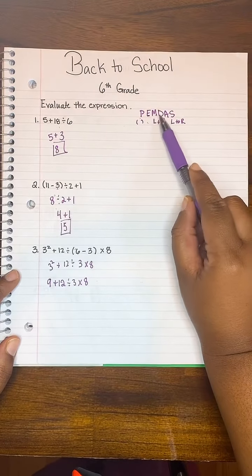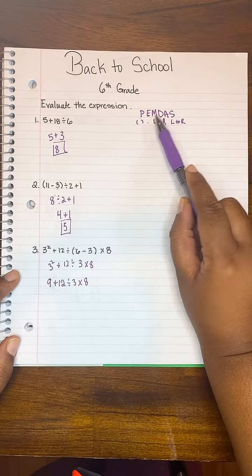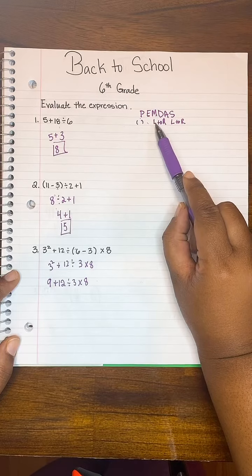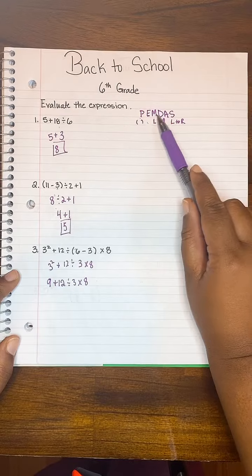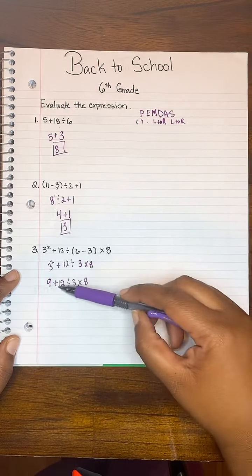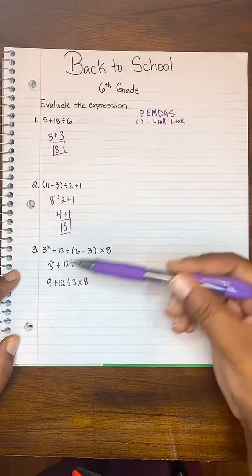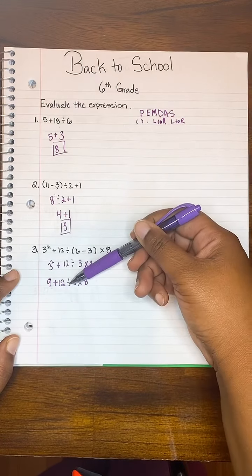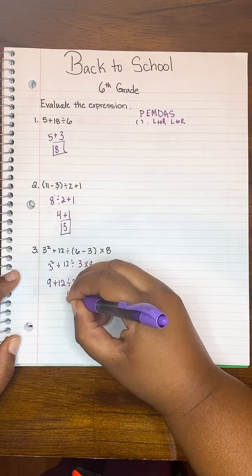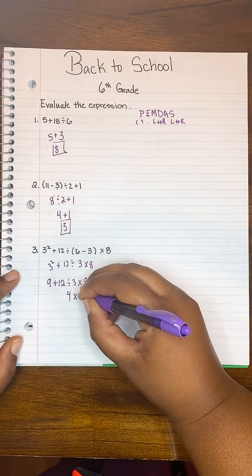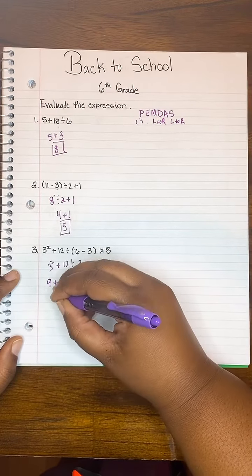Even though in PEMDAS it says MD, remember, you always go from left to right. So it doesn't matter about MD, it matters from left to right. So what's the most left? Well, division. So I have to do 12 divided by 3. And 12 divided by 3 is 4 times 8 plus 9.